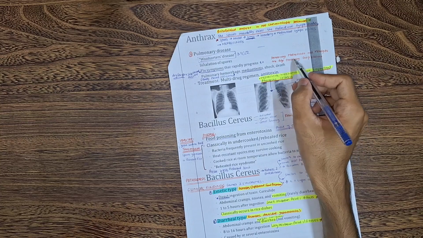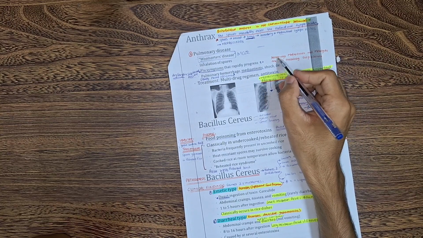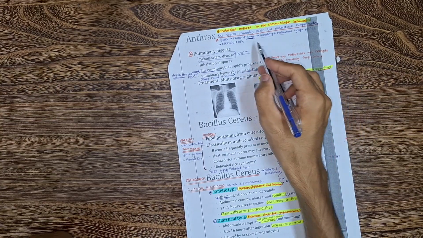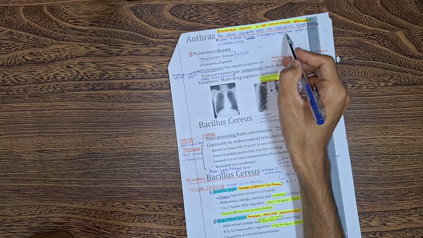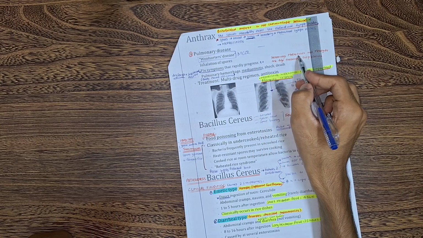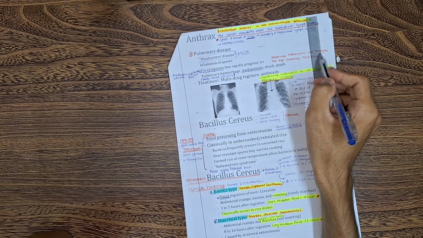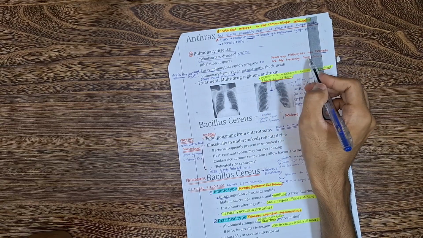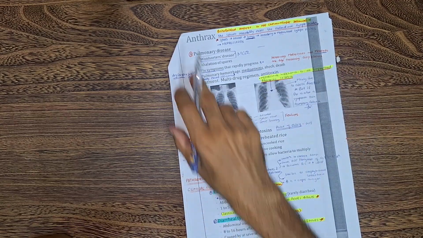Moving on, this is also a point that has been written: hemorrhagic mediastinitis. As we all know, when the spores go into the lungs, they go into the mediastinal lymph nodes. So hemorrhagic mediastinitis, and they can also go to the meninges. Meningitis is a life-threatening complication if not treated, right?